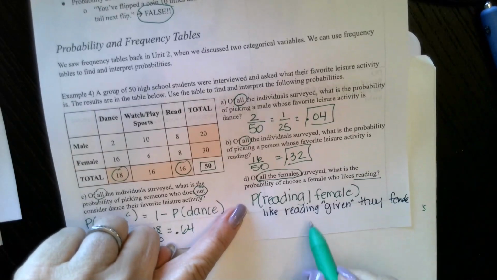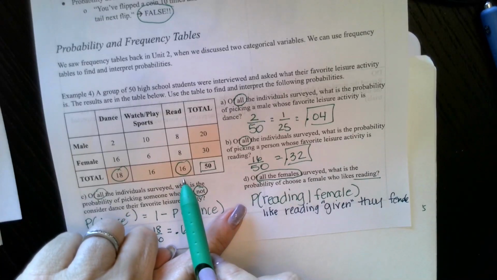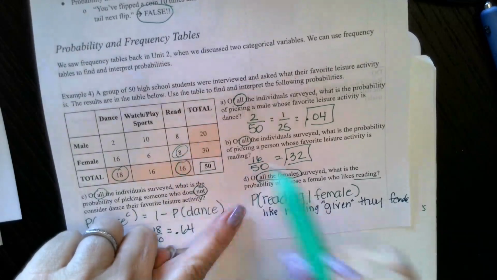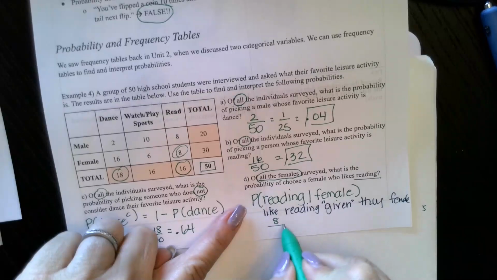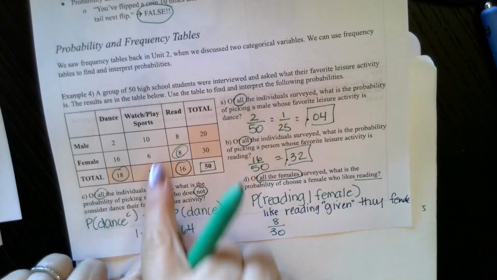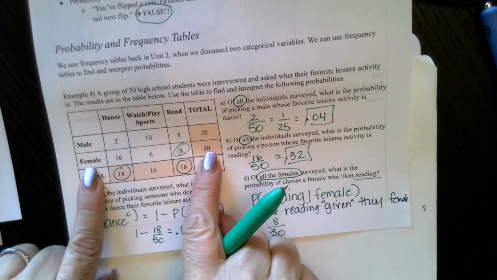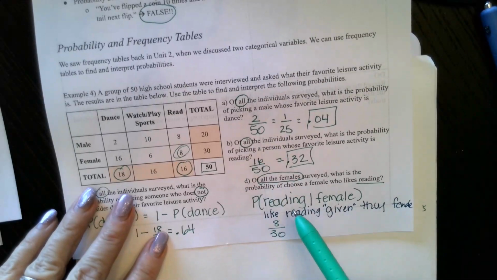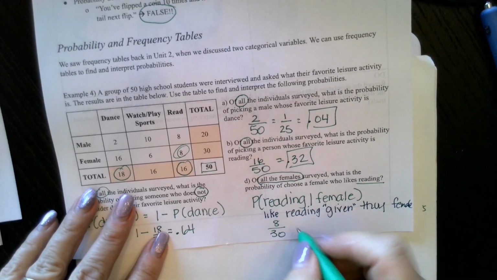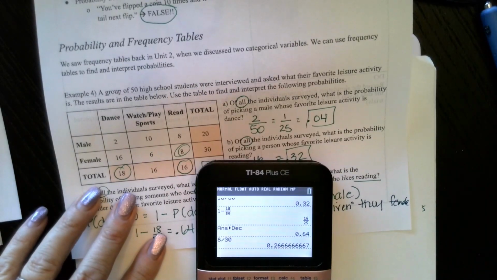So here's what I have. The probability that they like reading is going to be 8, that they are a female is going to be 30. So this is out of 30. This is not out of 50 anymore. All these others said all of the individuals. This just says all of the female individuals. And so 8 out of 30 is 0.267.